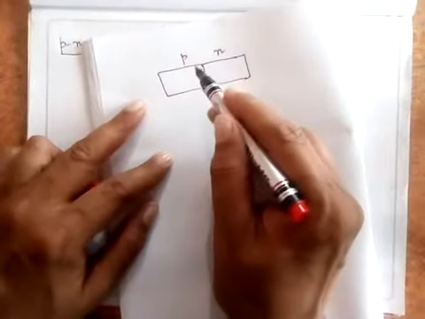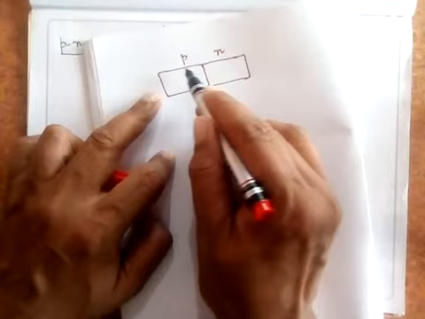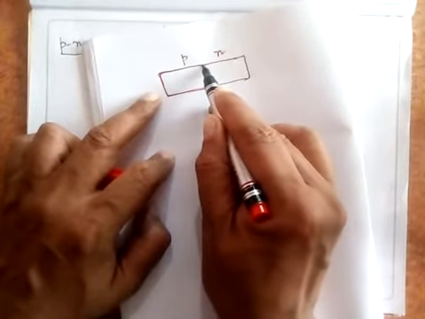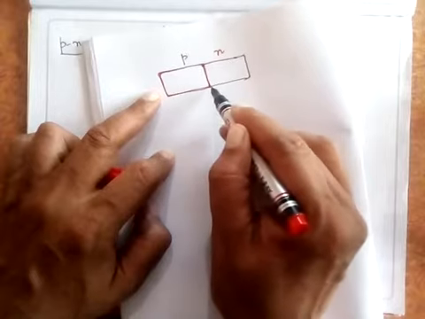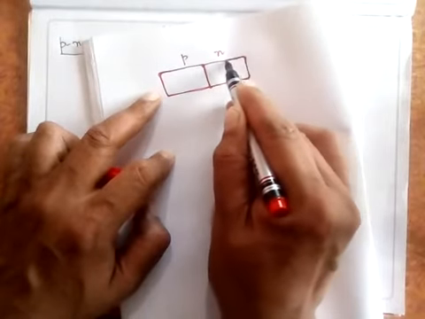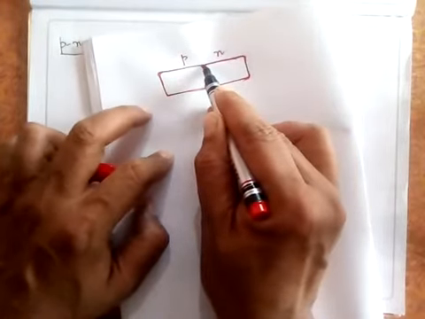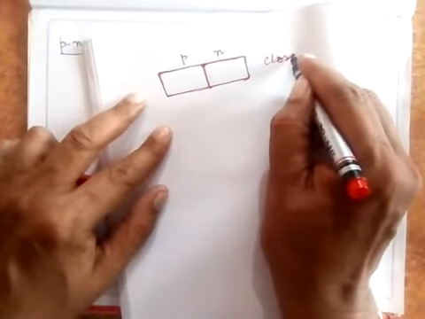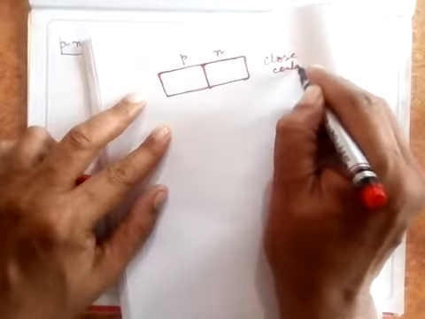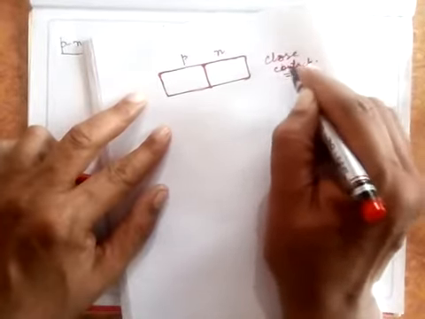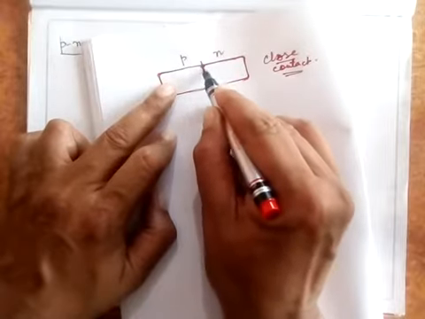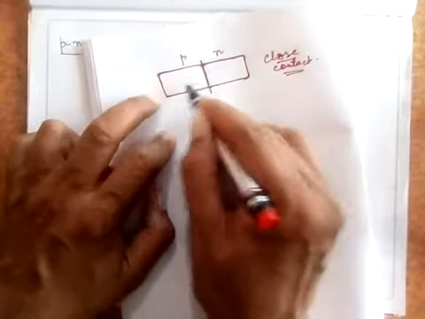So we say that a PN junction is formed by combining a p-type and an n-type semiconductor in very close contact. The junction formed here is called a PN junction overall.